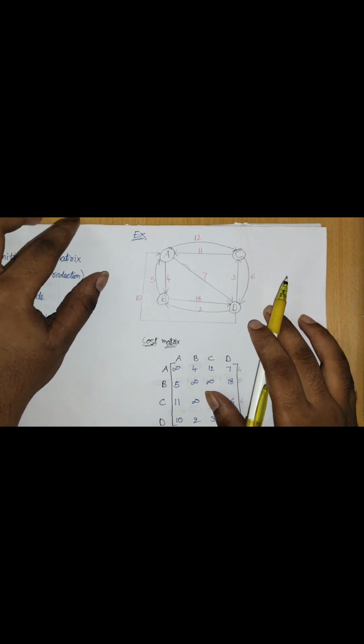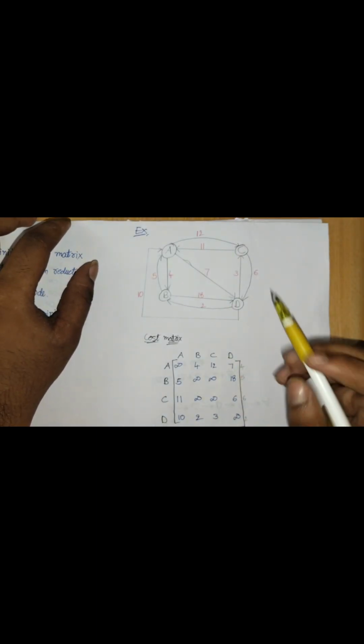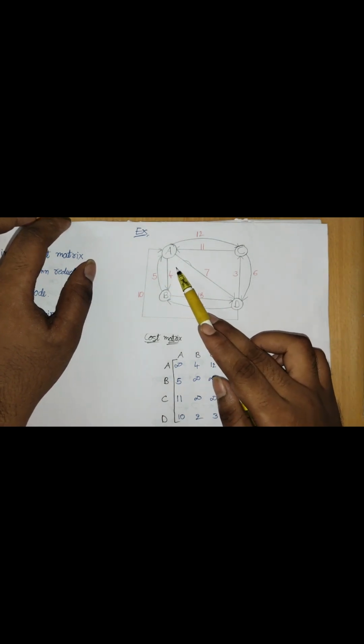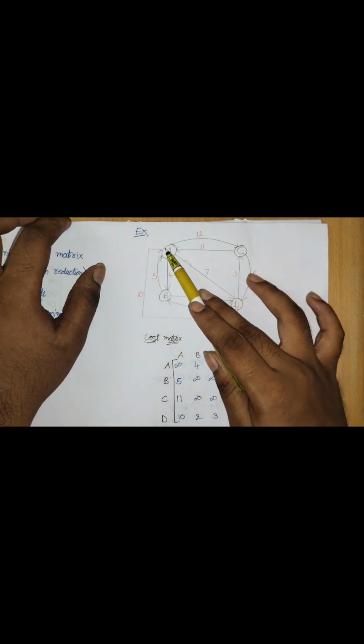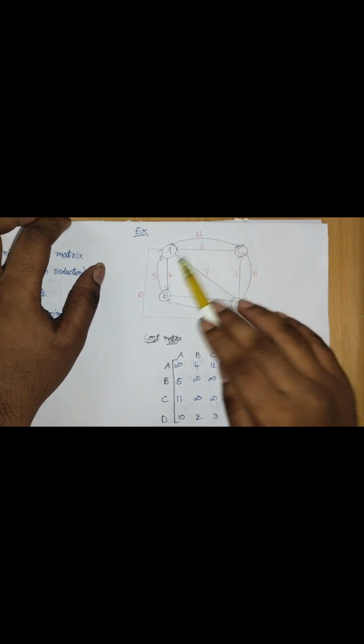So I hope this example is clear for you. Oh, yeah, it's clear. See, in the given example, they have given the set of nodes A, B, C, D. Assume that these are four cities, and they have given the directed edges between two cities.